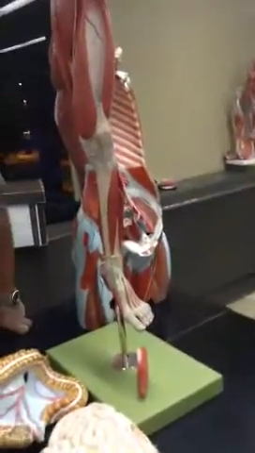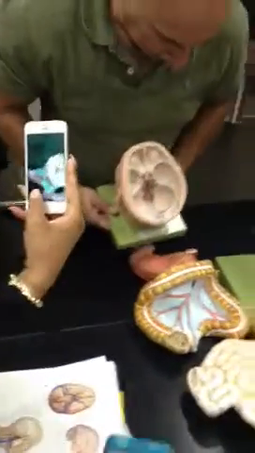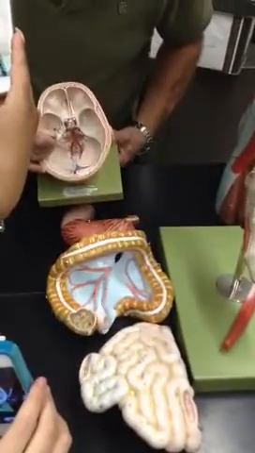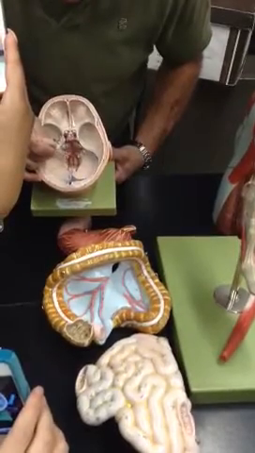Then we have the brain. So, looking inside here, we have the spinal cord right here, and on either side we have the vertebrals here and here. The vertebrals are going to merge to form the basilar.